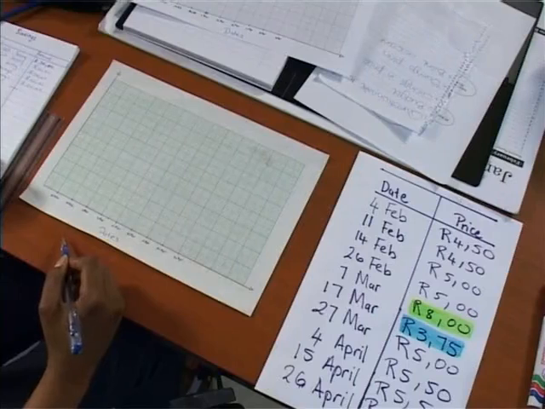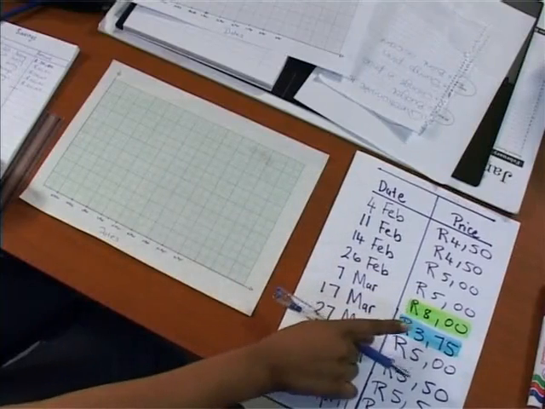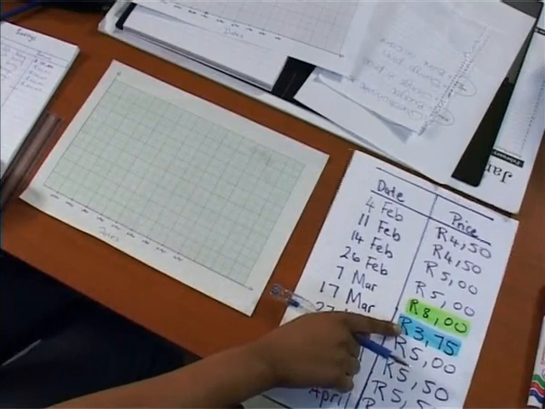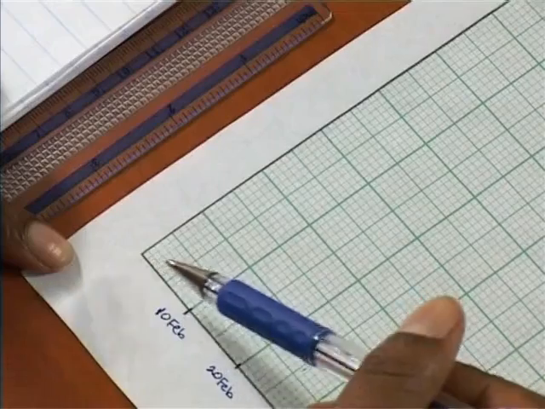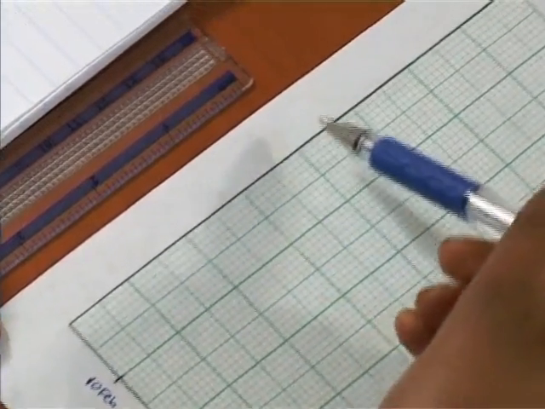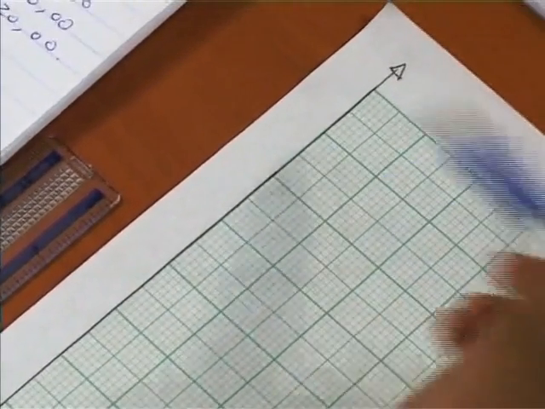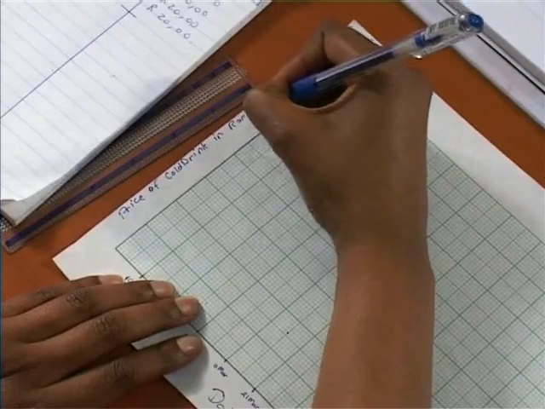What about the vertical axis? That's probably a lot easier. As I look at the table, I see that the lowest price is R3.75 and the highest price is R8. So each large block will represent R1 starting from 0. So they should all fit in. I'll label this axis the price of cold drink in rands.